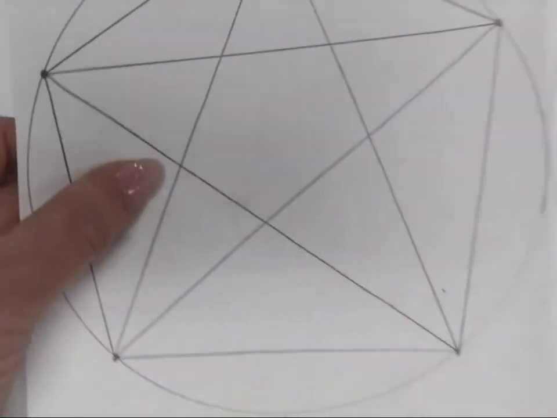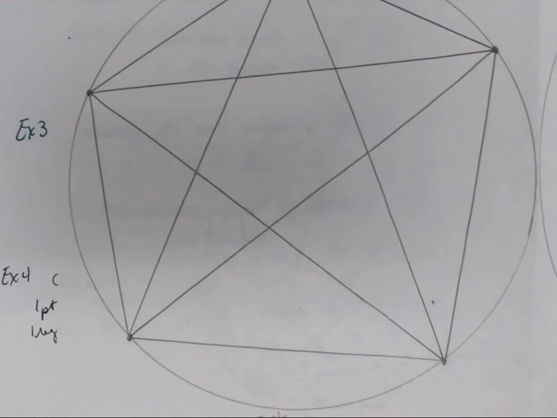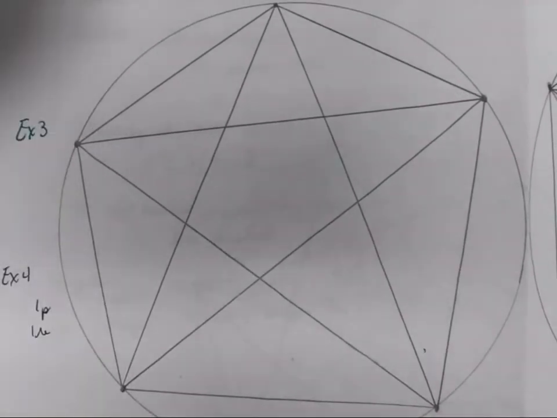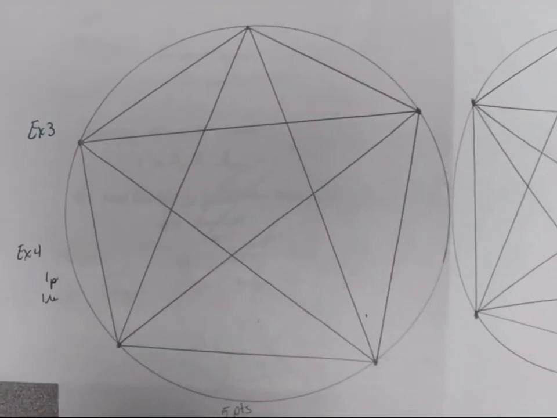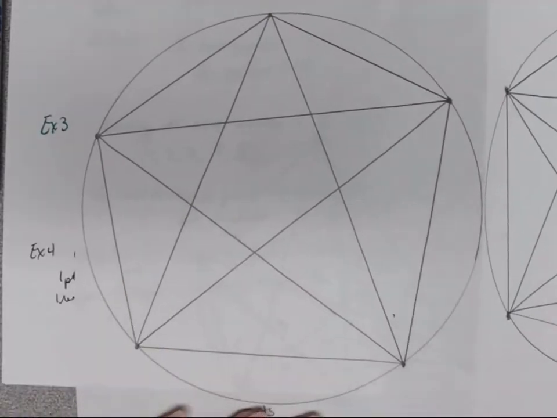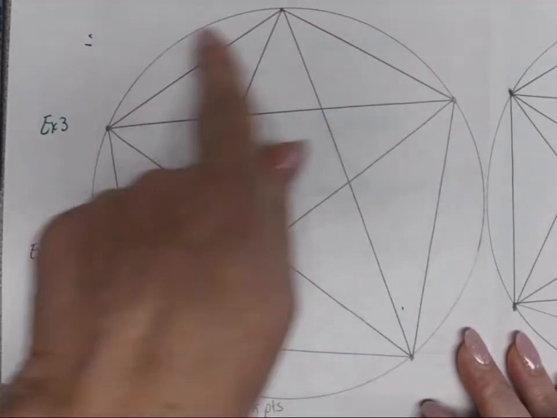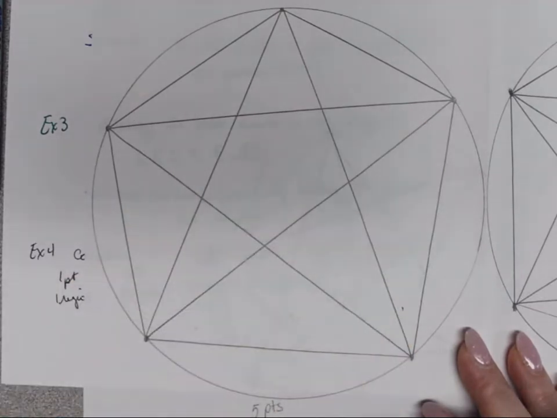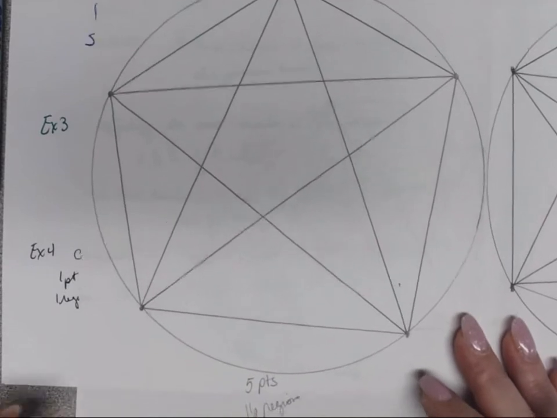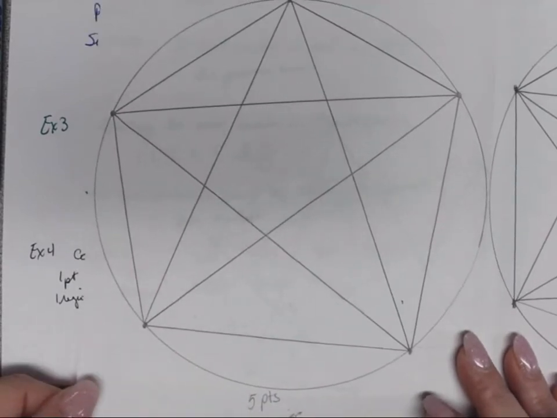Alrighty, so I drew out the 5. And when I drew out the 5, let me move my camera just a little bit here. So when I drew out the 5 points, I got 1, 2, 3, 4, 5 points. If you count all of the regions, you end up with 16 regions. So I have 16 regions on this one.